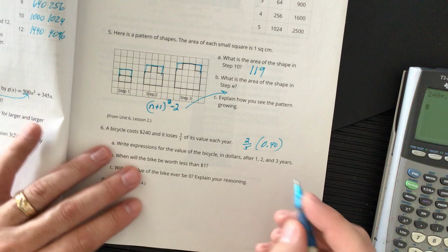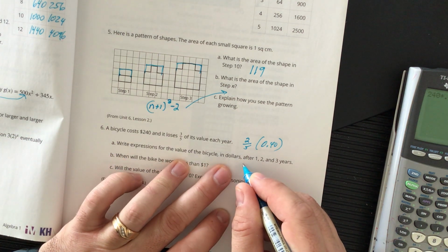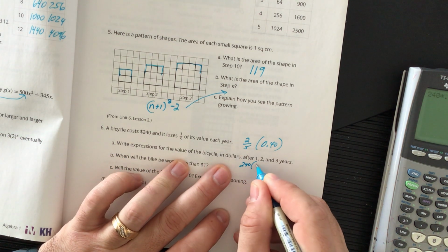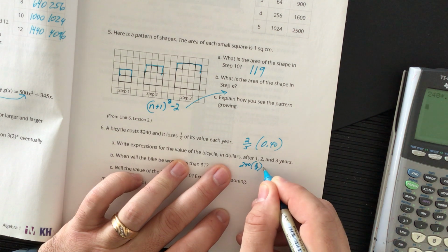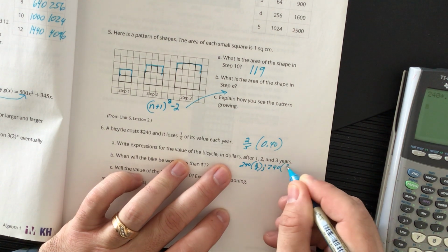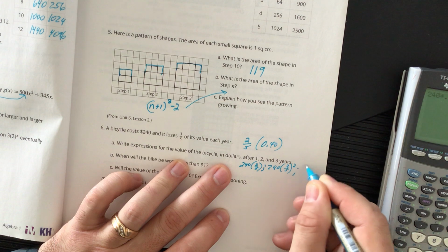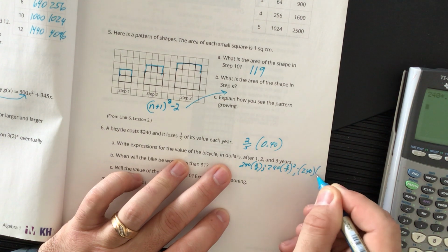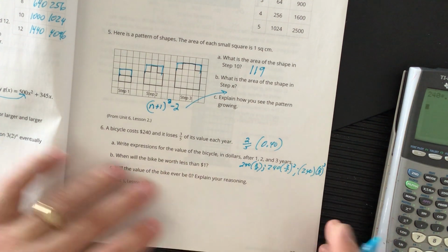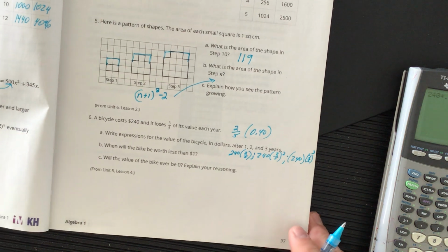Oh, it says write the expression. We don't even have to figure it out. All right, 240 times 2/5. 240 times 2/5 squared. 240 times 2/5 to the third, or 0.4 if you want a decimal.